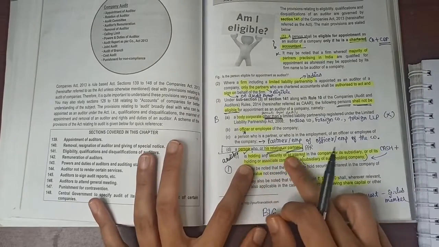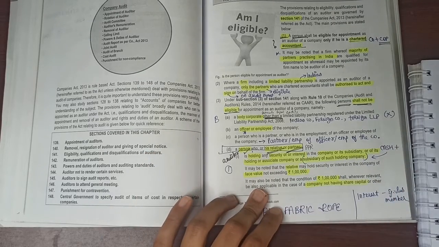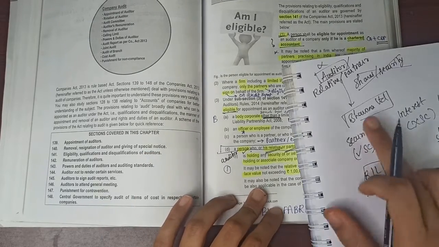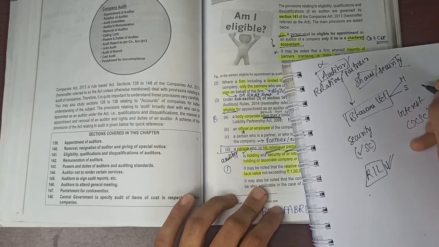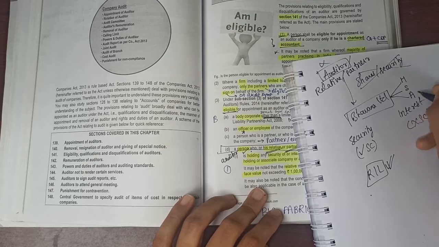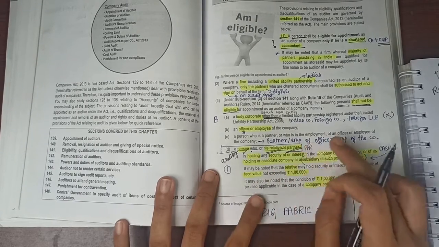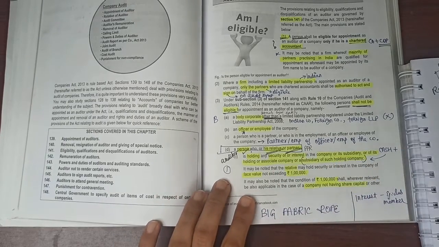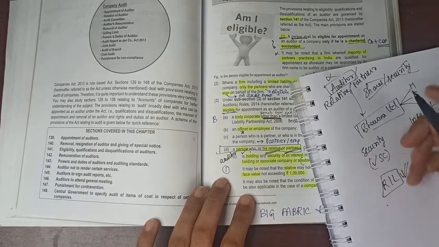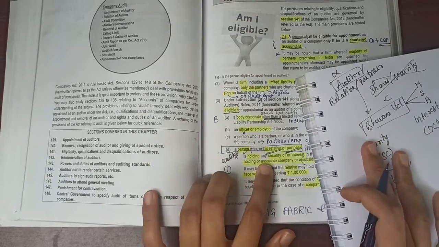So a person holding shares or security or interest should not hold them in the company itself, but also not in its holding company, not in its subsidiary, and not in its associate. Person, relative or partner, we'll call it PPR. So a PPR should not hold security or interest in the company itself, the associate, the subsidiary or the holding. It must not hold any security or interest there.